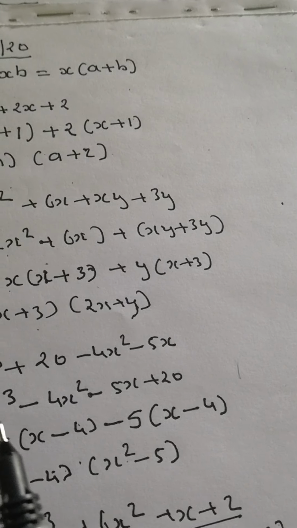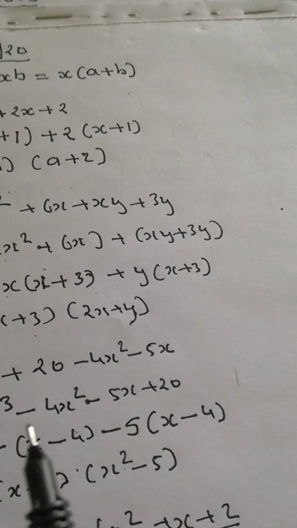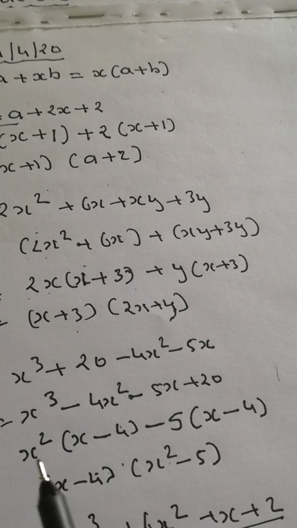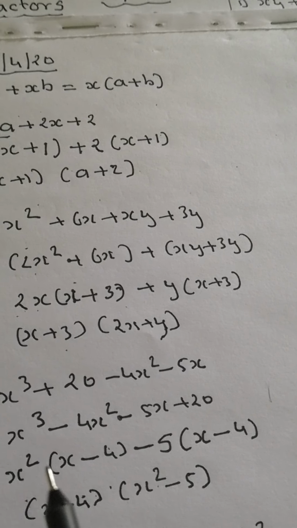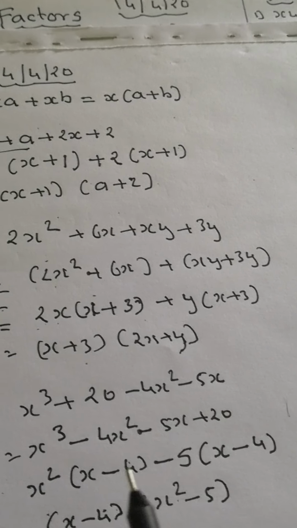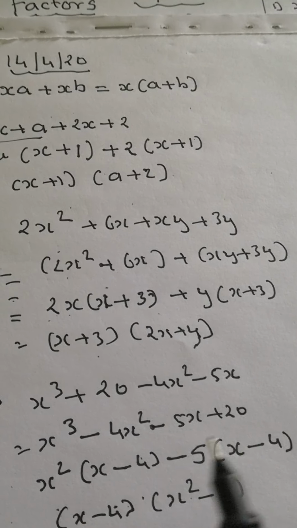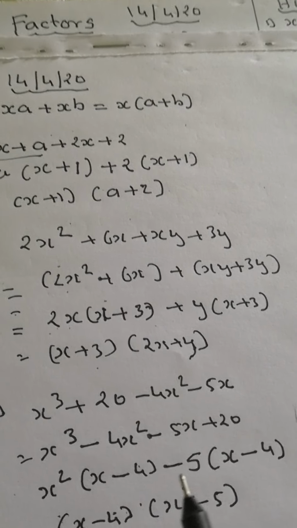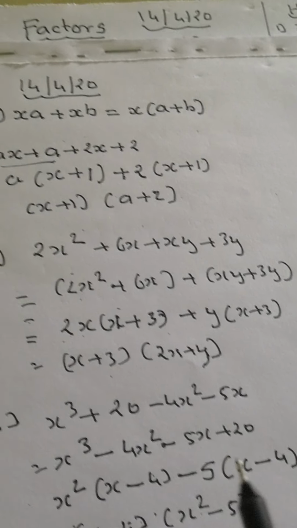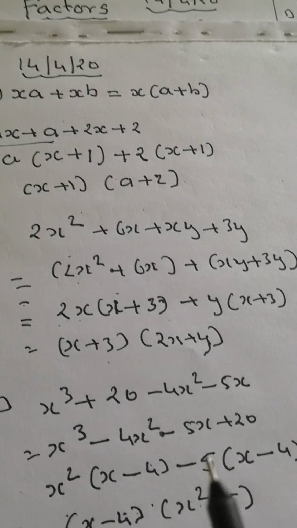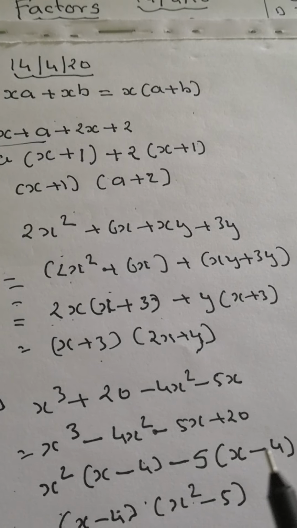So in x cube minus 4x square, x square is common. Out of x cube, x square has gone, so x is left. From 4x square, x square has gone as common, so the number left is 4. For the next two terms, that is minus 5x plus 20, I am taking minus 5 as common. So 5 has gone as common, so x is left, I am writing x. The HCF of 5 and 20 is 5, so 5 4s are 20, so I write 4.